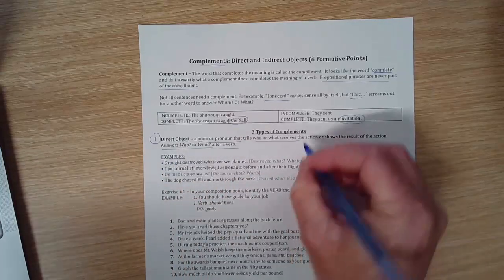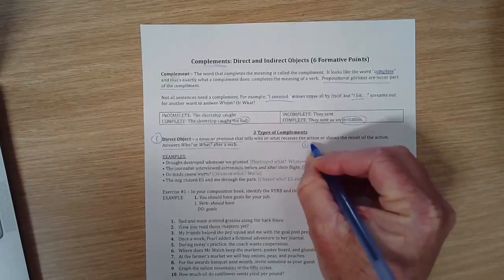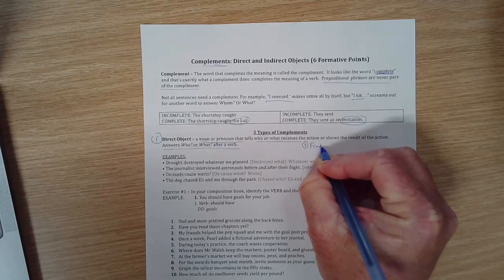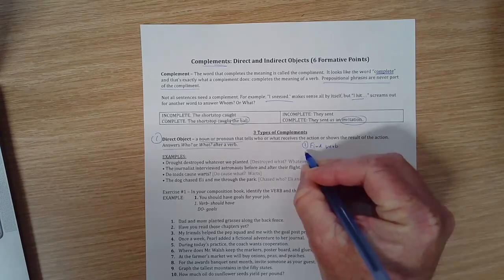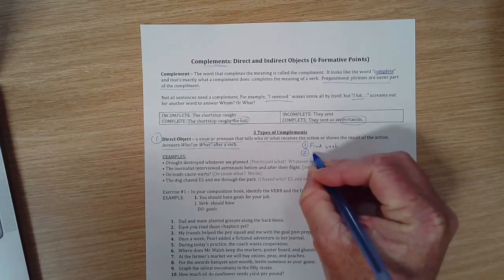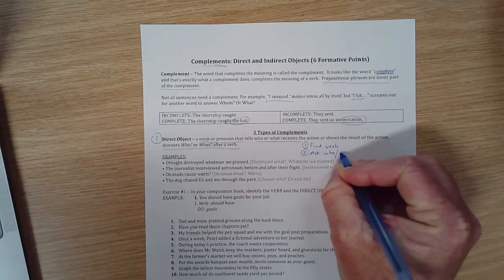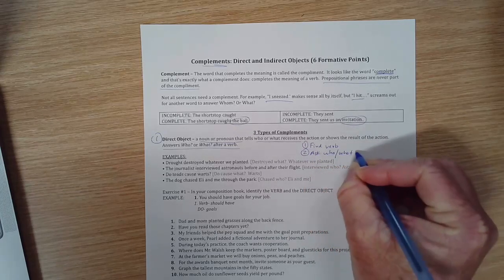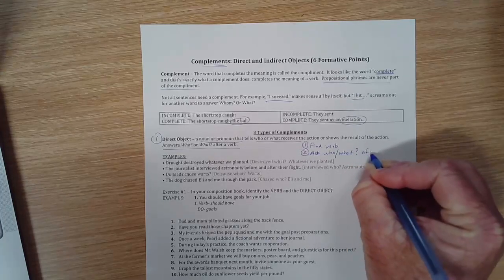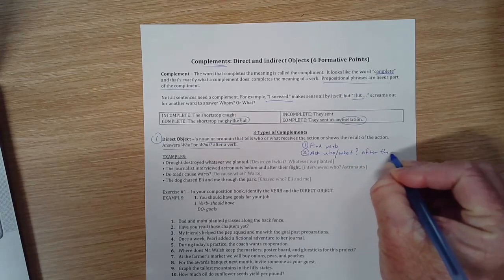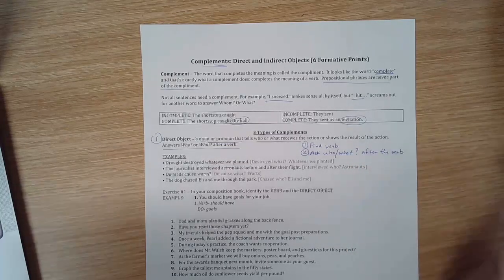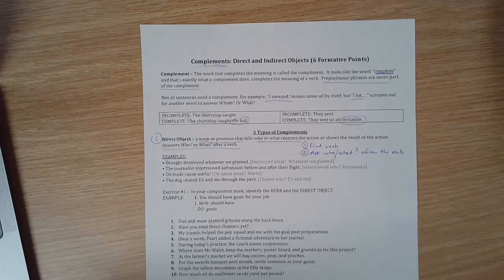So our first step is to find the verb. Second step is to ask who or what after the verb. Still keeping in mind that we can find subjects of the sentence too, which will sometimes help.